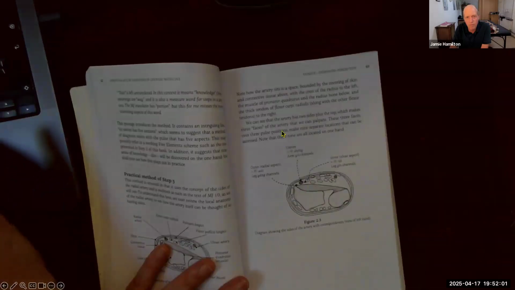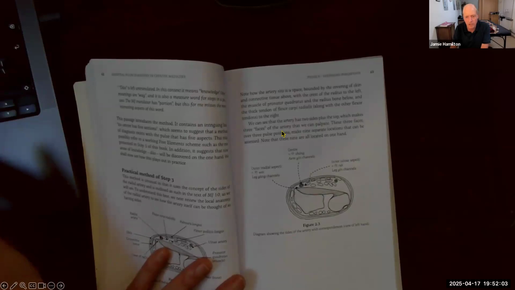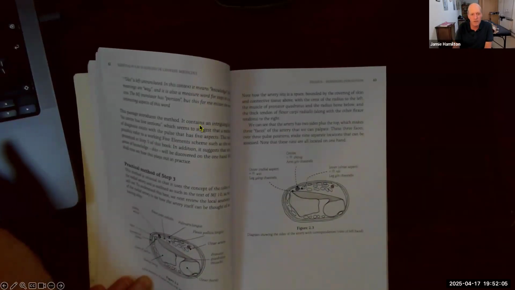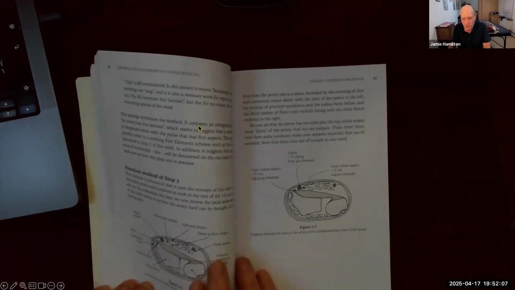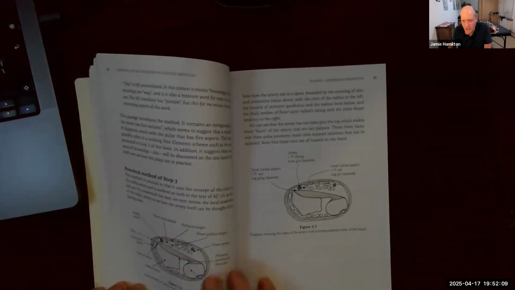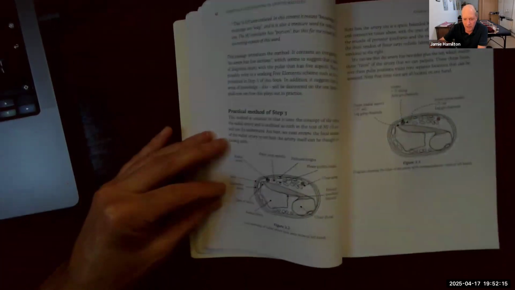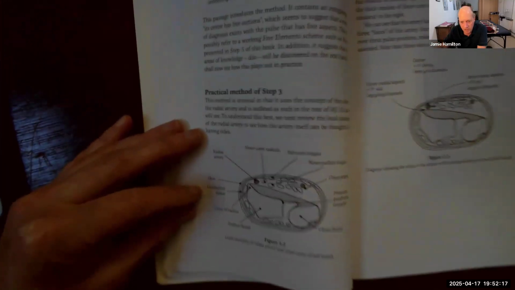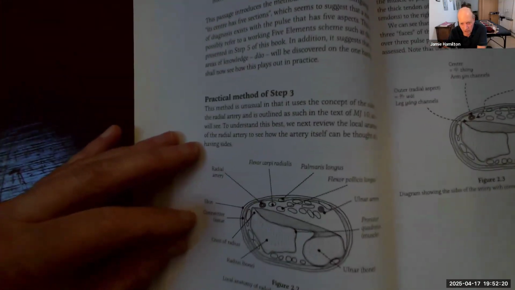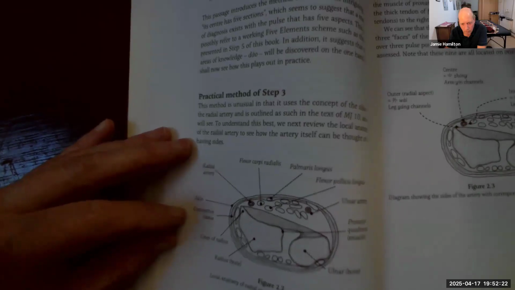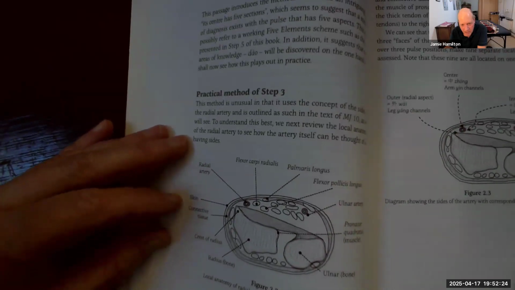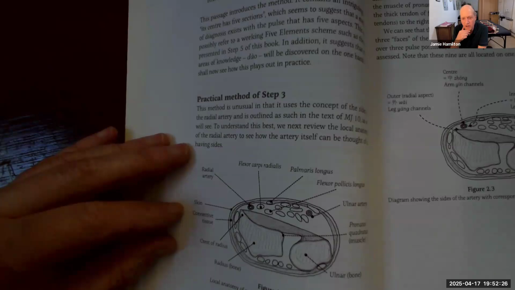So this is an MRI scan of a wrist. Well, there you go. That's exactly what it is.